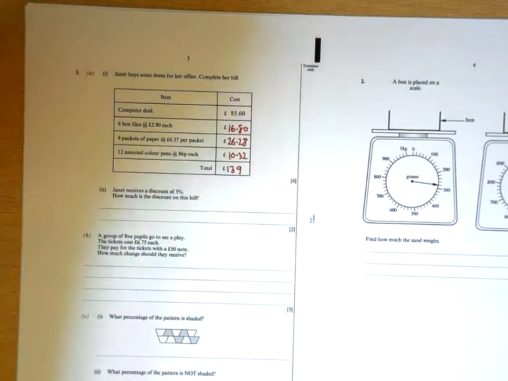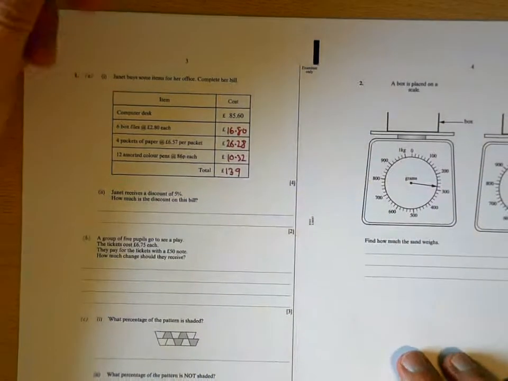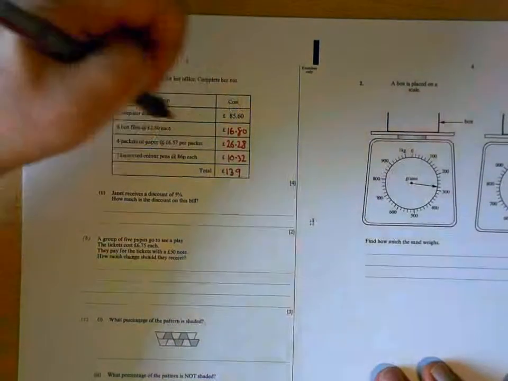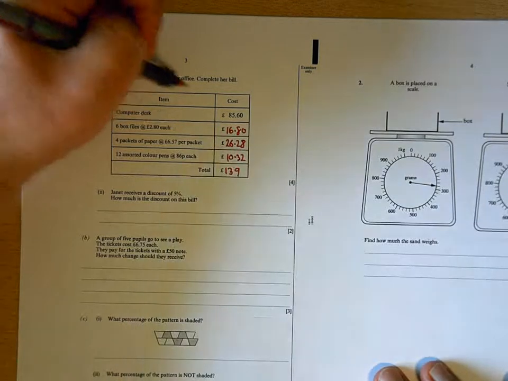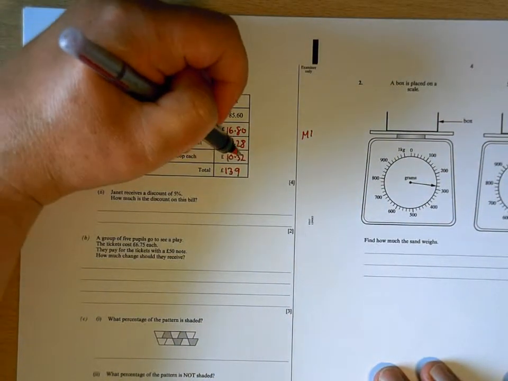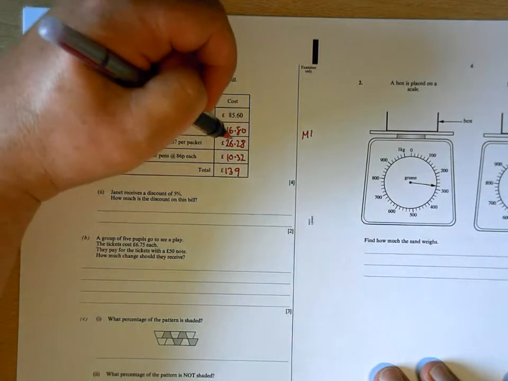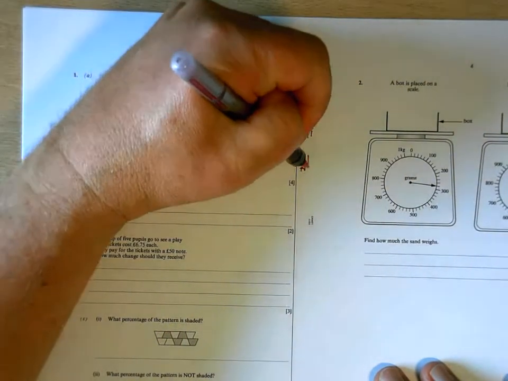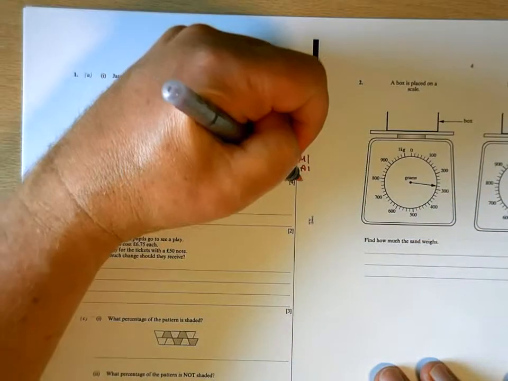Now there are 4 marks for that, and the way that those 4 marks would be worked out, you would have a mark for working out the 2 in pounds, you would get 1 mark and an answer mark for working out the £10.32 in the right units, and you would get 1 mark for the final total.